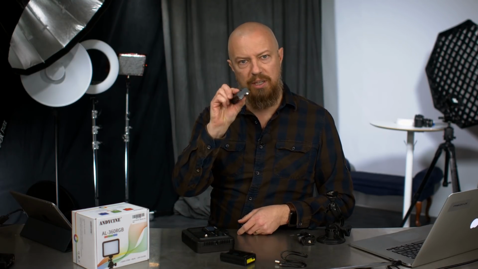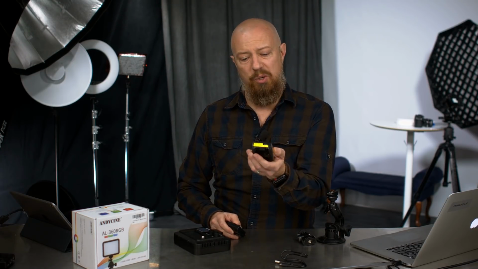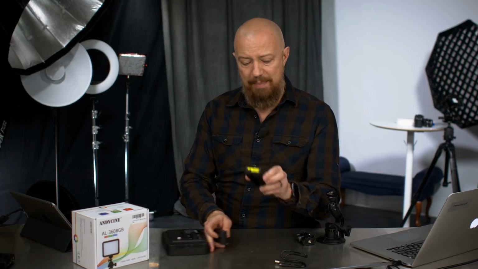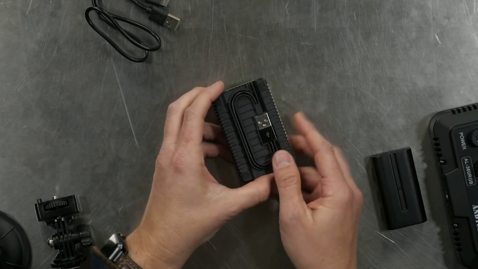You probably have more of these laying around, which is great. It comes with a battery charger, makes sense. And here's something cool. I have never seen this before. I'm actually really excited about this little guy. This charger is a USB charger.